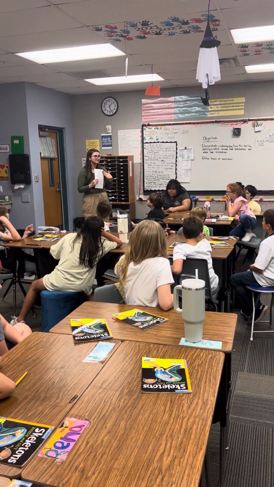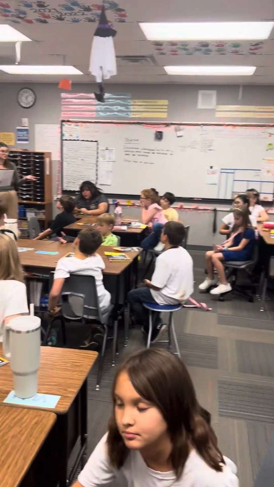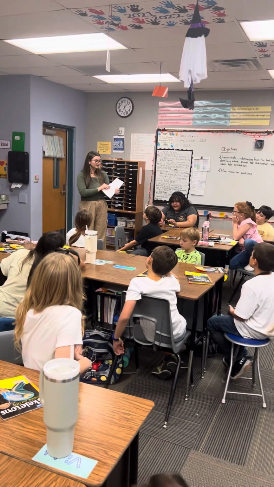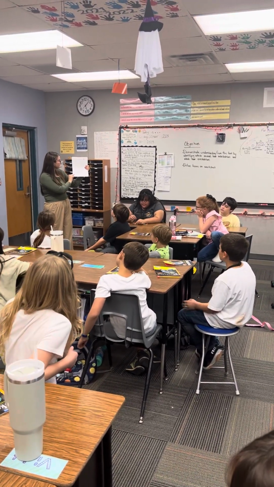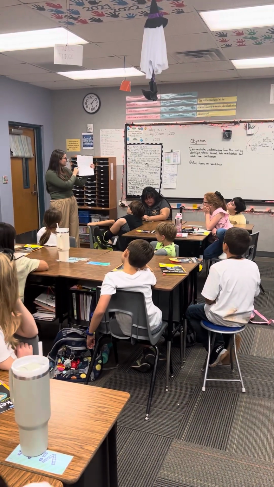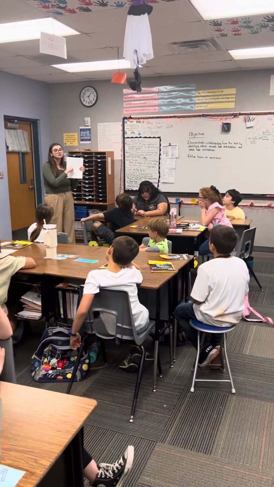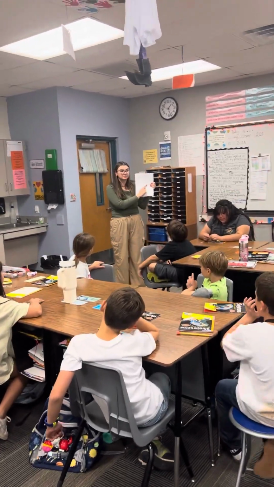You can either write the definition, or if you want to explain what it means, you can write it in a sentence. Okay? And then on the bottom half of the paper, there's a list of names of animals. The first one is elephant. You're just going to circle whether it has an endoskeleton or an exoskeleton.